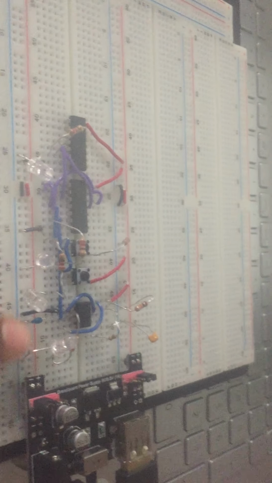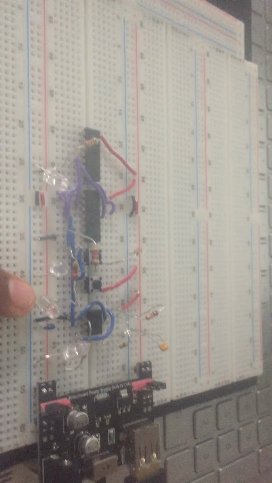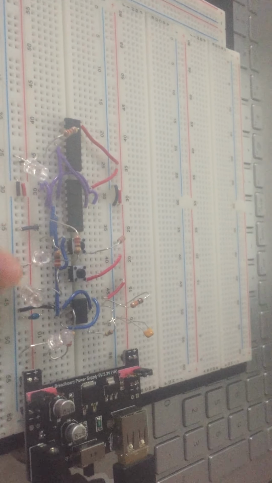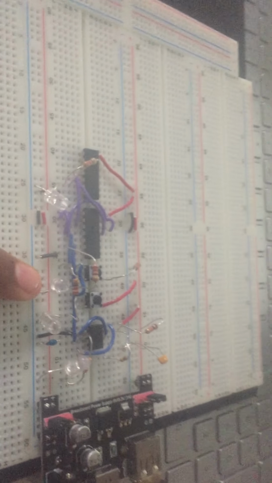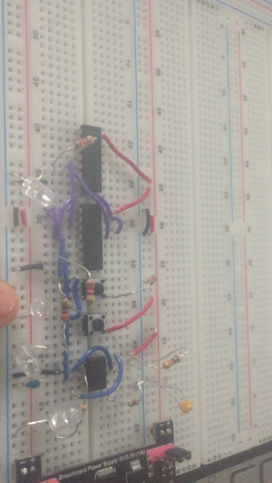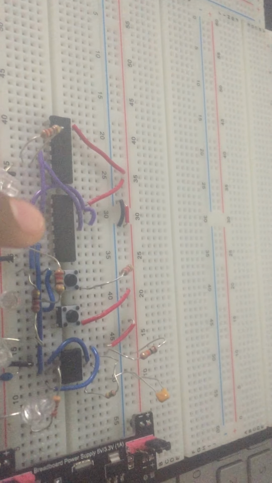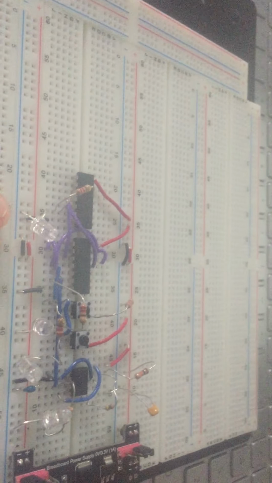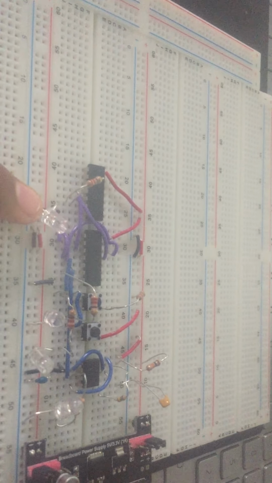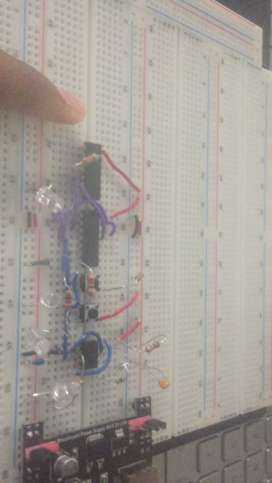And as you can see here, this is the timer LED from last time. This is the switch LED, which won't light up if the switch is off. This is LED 2, I believe. And you can see it's connected to this resistor, which is connected to the NAND gate. So yeah, that is LED 2. And this is LED 3, which is connected to the OR gate.